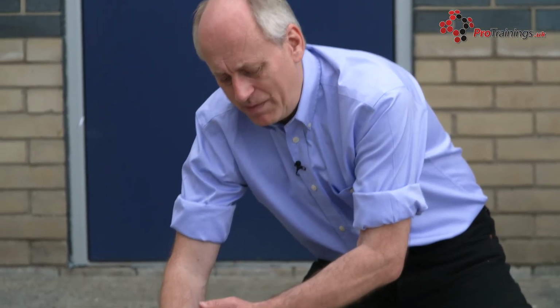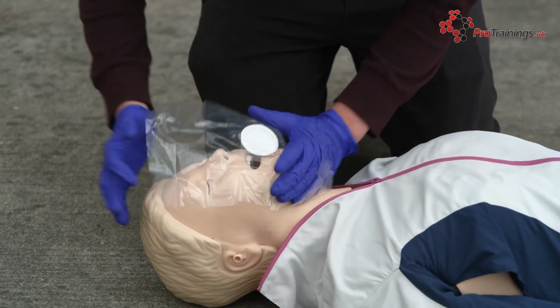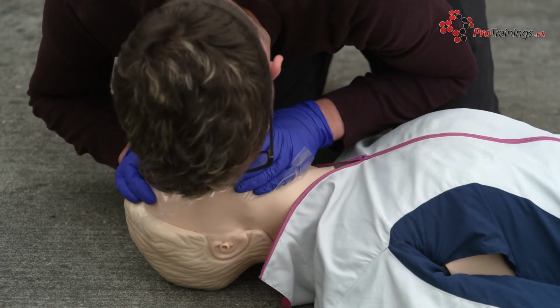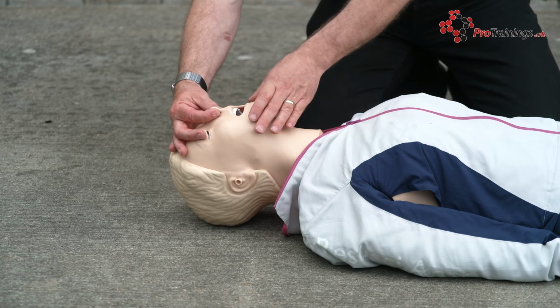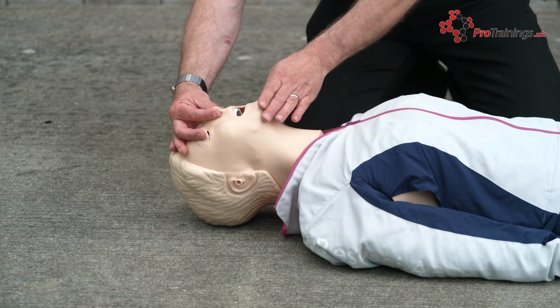The next thing we need to do is open the airway, the same as we did before. So we're tilting the head right the way back. If you've got a barrier, put the barrier on, whether it be a pocket mask or a sheet barrier, whichever. You need to squeeze the nose, otherwise when you blow into the mouth, the air can come straight out the nose. We need to squeeze the nose.